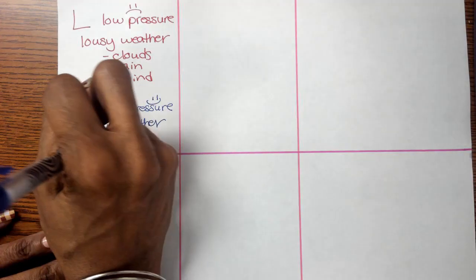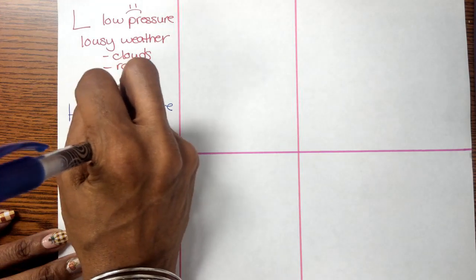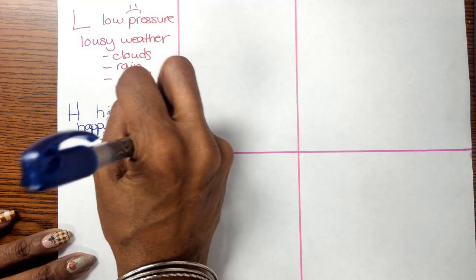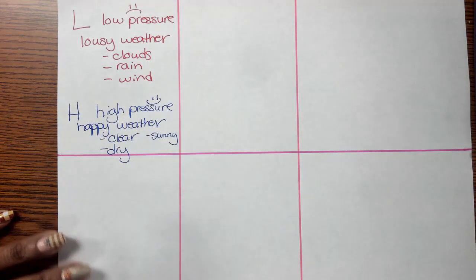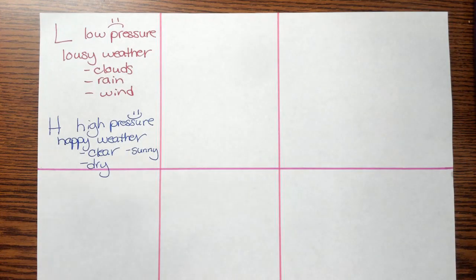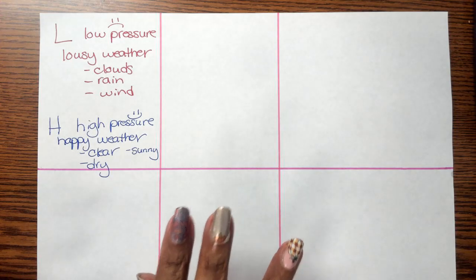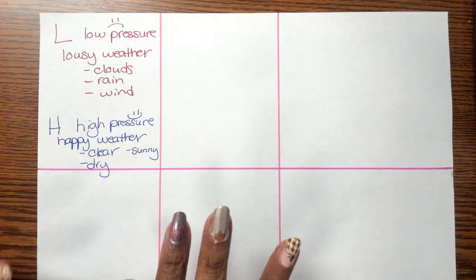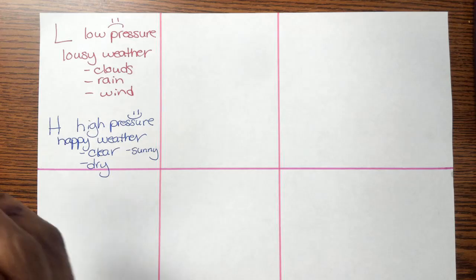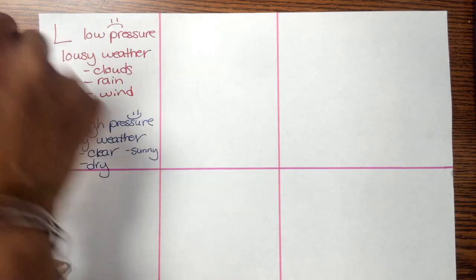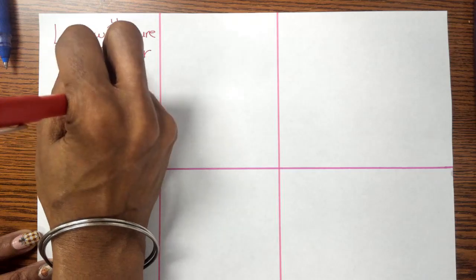Okay, so it is clear, dry, and sunny. And then I'm going to throw this in here because this is on your test. Remember, areas of high pressure always want to go to low pressure, okay? So high always wants to go to low.